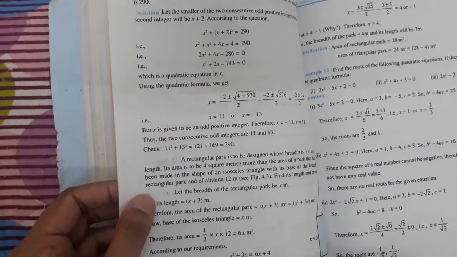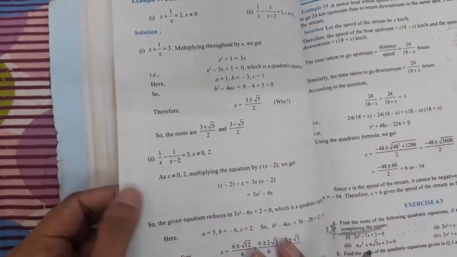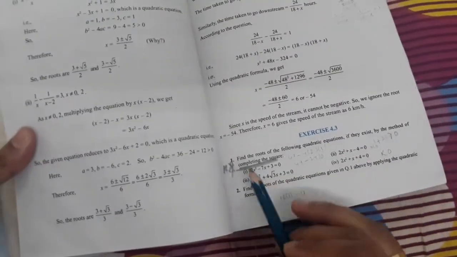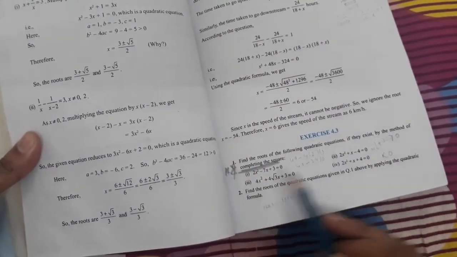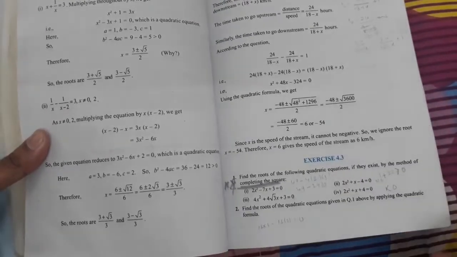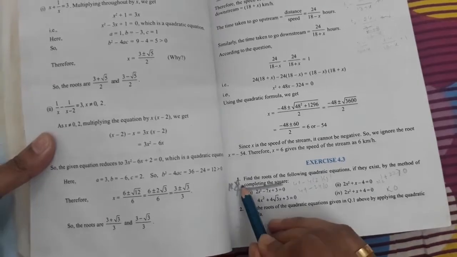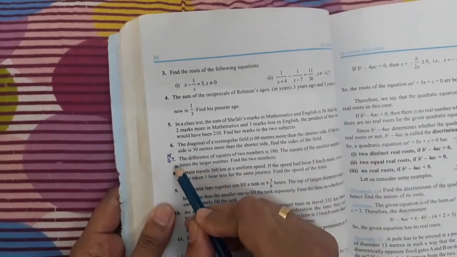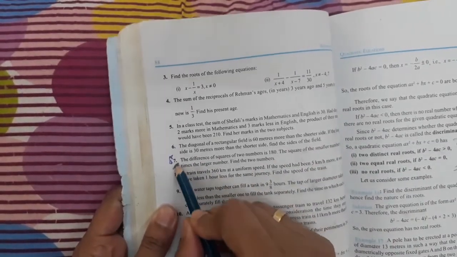So you should understand how to solve any quadratic equation by the completing the square method. One question usually comes for 3 marks to solve the equation by completing the square method. So in this exercise 4.3, all the questions are important, or if you understand the method of how to solve it, then you will be able to solve any problem. The first question is important. And if we come to the next page, here question number 7 is important. I have seen this in one of the papers. It came for a 3 mark question.